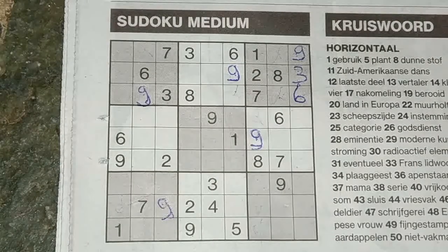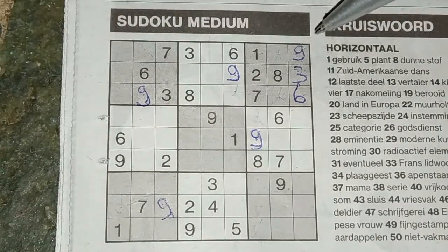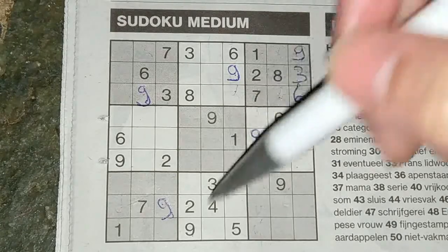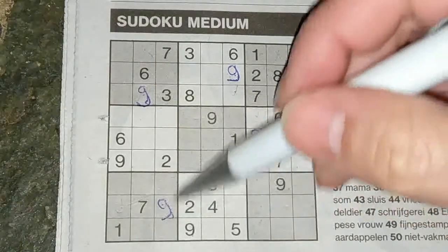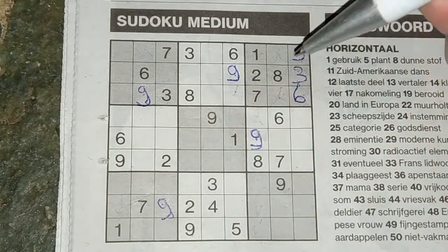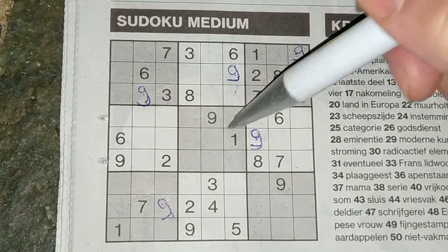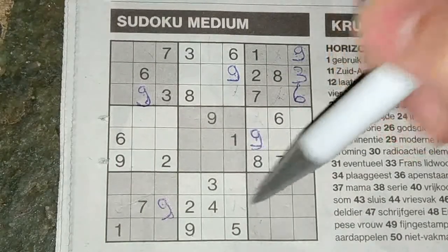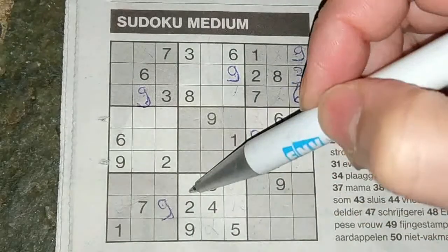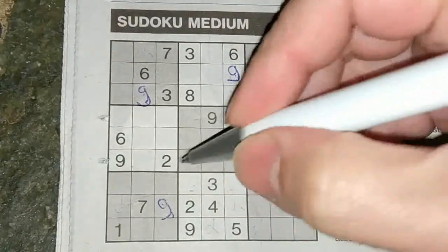Then, let me see. In this big square, 1, 2, 3, 4, 4 missing numbers. One of the missing numbers is a 1. I see here 1, so no 1 in these two boxes. I see there 1, so no 1 in this box. One box remains for the 1. This should be this one.